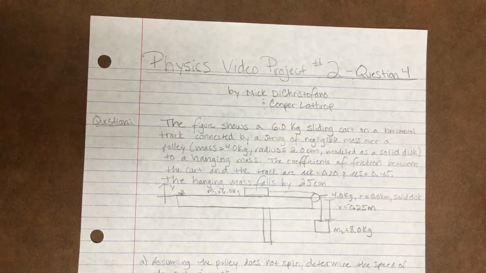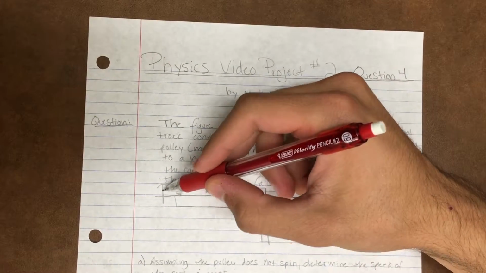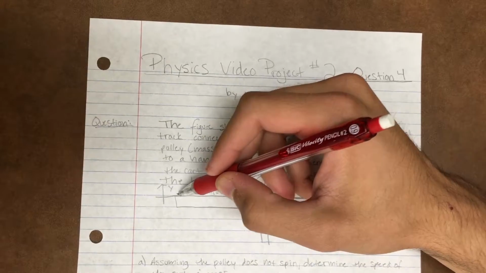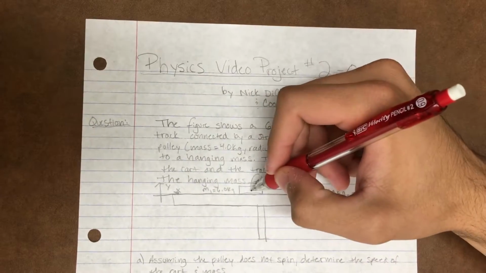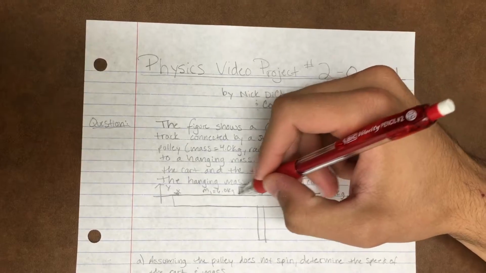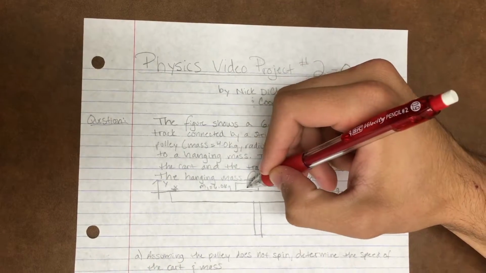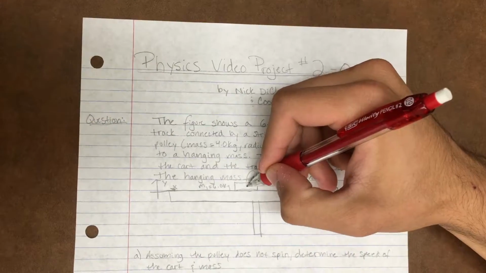For our coordinate system, we decided to have the positive y direction be up, and the positive x direction be to the right. For our origin in the y direction, we established it to be the height of the track itself, the initial height, and the origin in the x direction to be the initial position of the sliding cart.